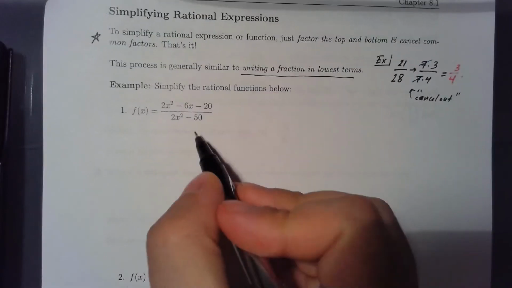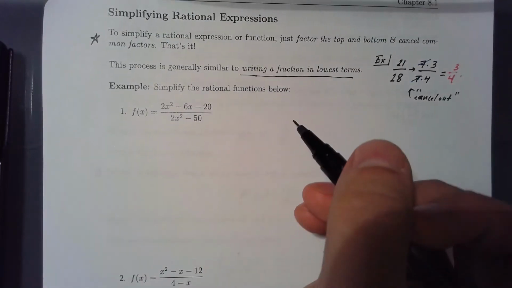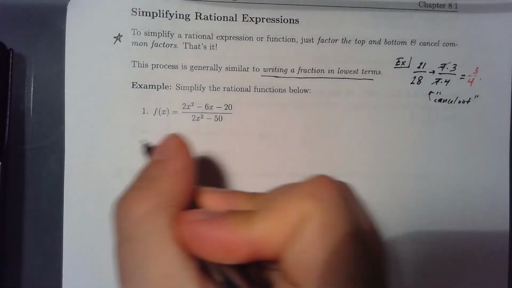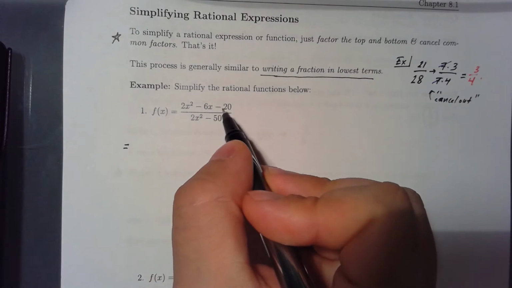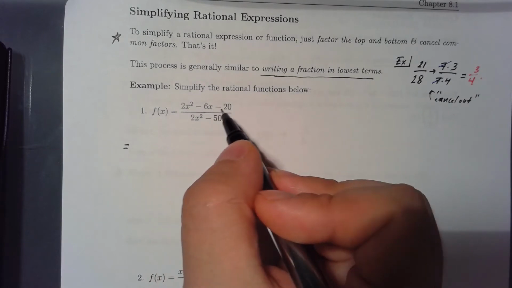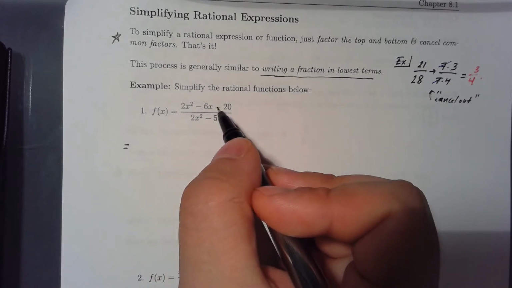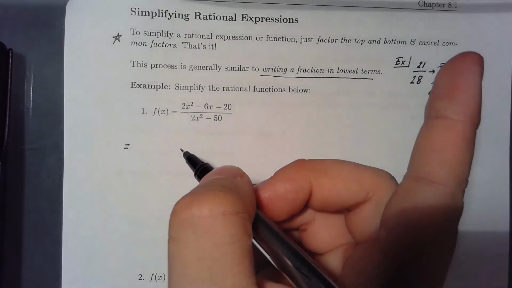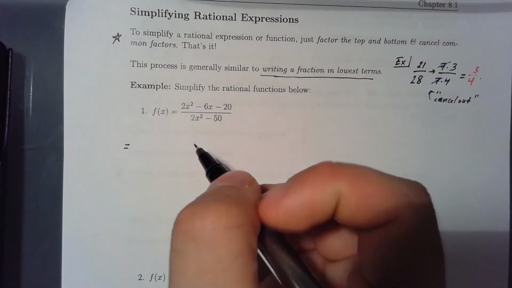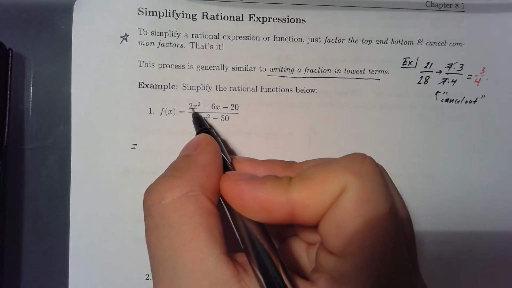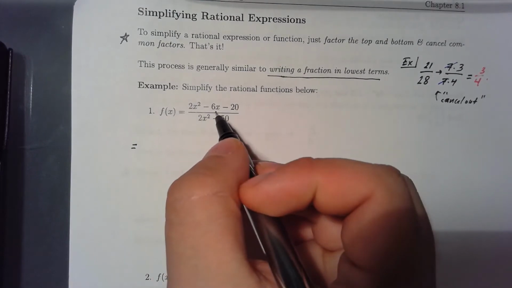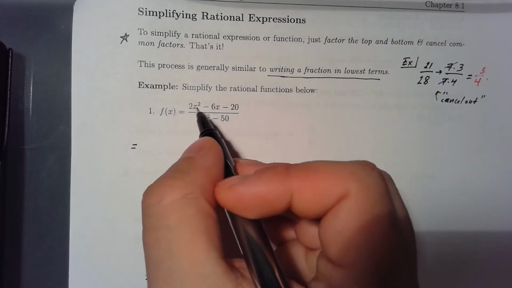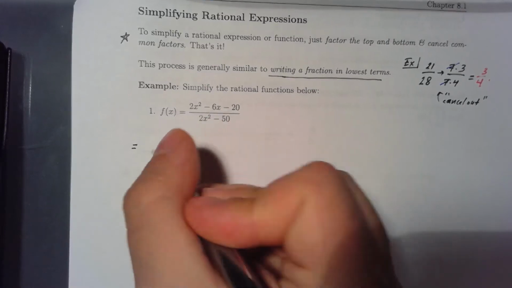All right, let's factor these. How do you factor the top? Well, the top is a quadratic, so we're going to factor it with the AC method. However, what should you always check first if you can? The GCF. Is there a GCF between 2, 6, and 20? There is. 2 goes into 6 3 times, 2 goes into 20 10 times. So I could factor a 2 out of the top.